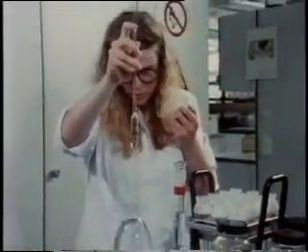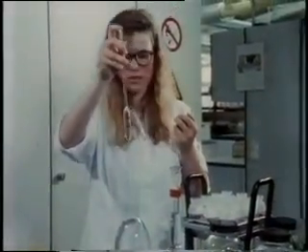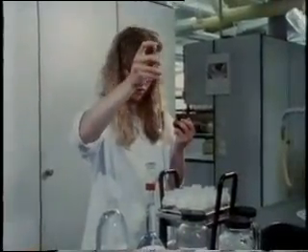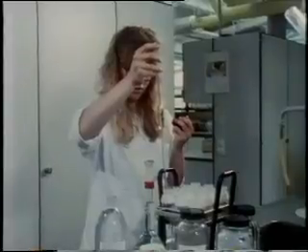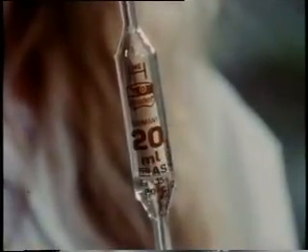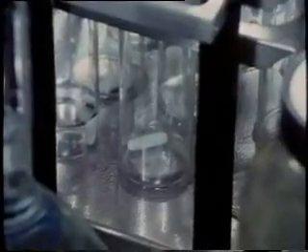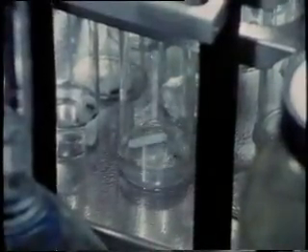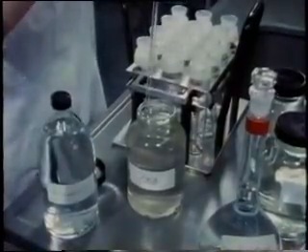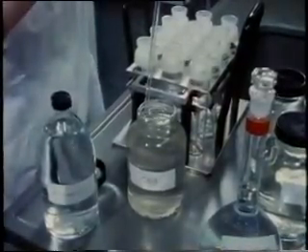In place of the analysis sample, water is used for the blank value. For the reference value, we recommend potassium hydrogen phthalate solution, which has a chemical oxygen requirement of 200 milligrams per litre. The analysis samples are pipetted into reaction vessels.